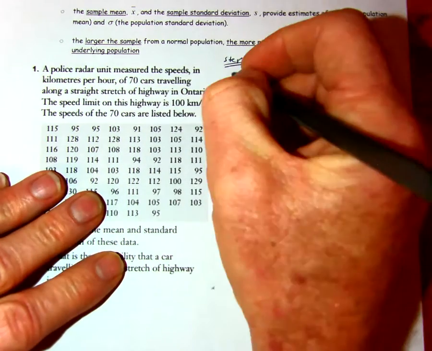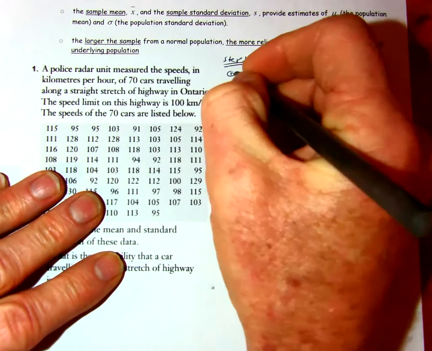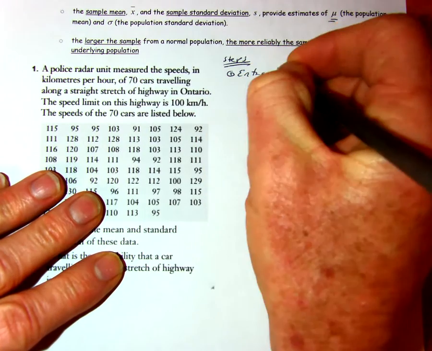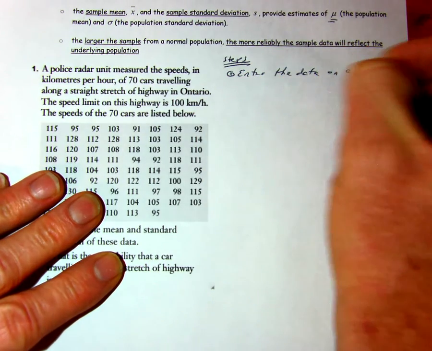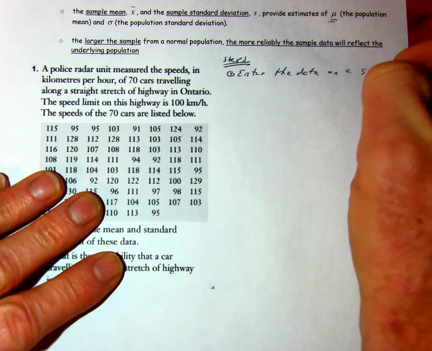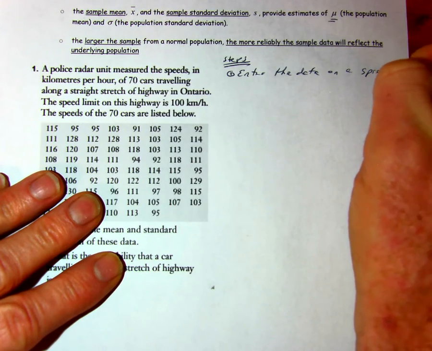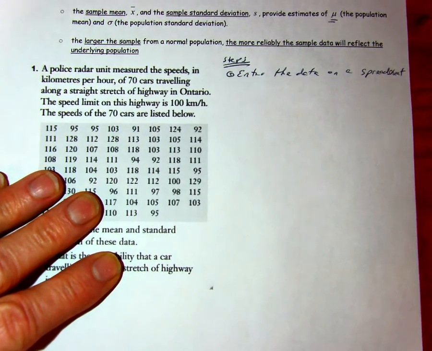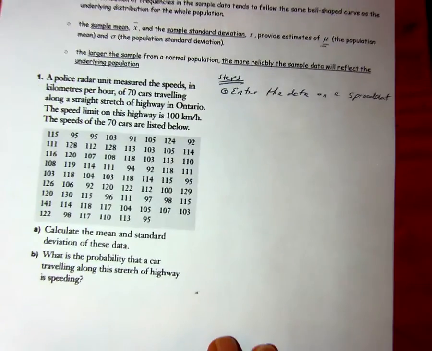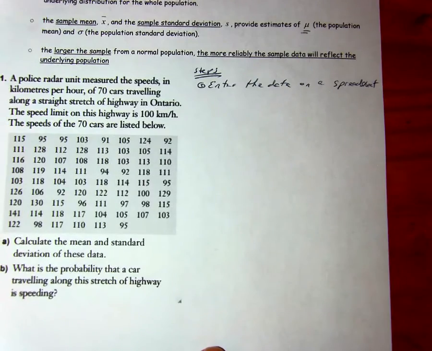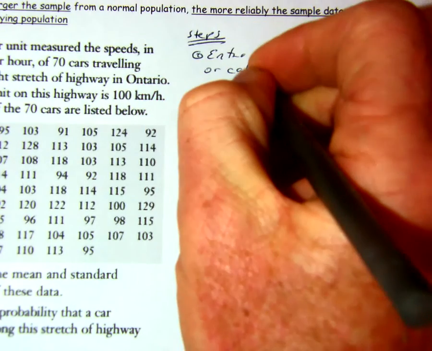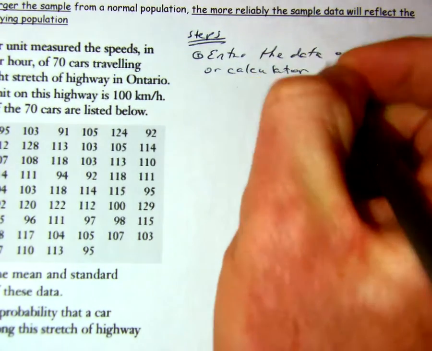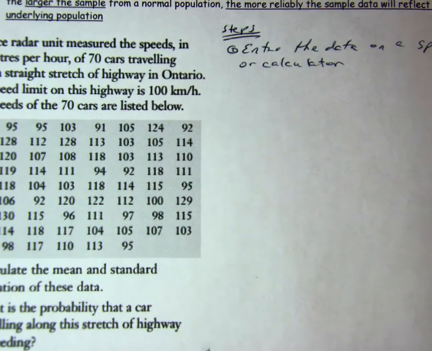All right. So the steps we're going to do is we're going to enter the data on a spreadsheet or a calculator. There's no reason to calculate the mean and the standard deviation by hand.